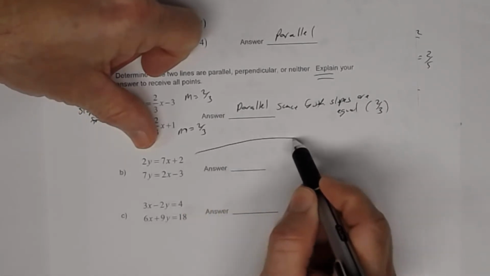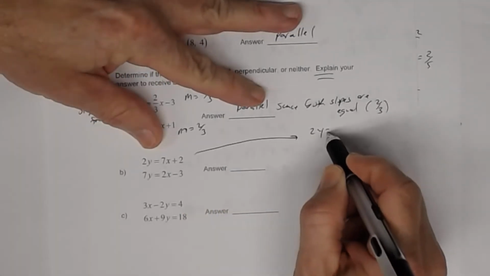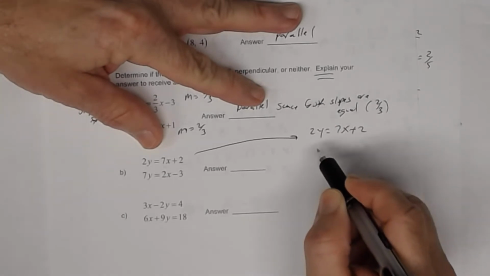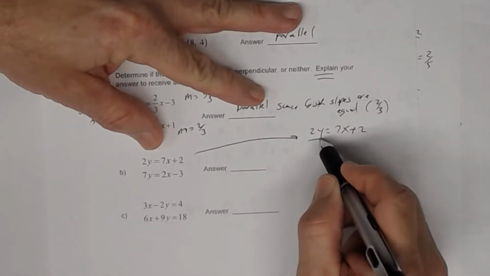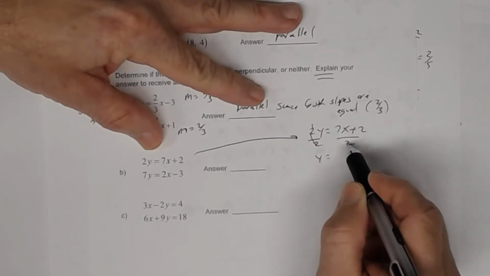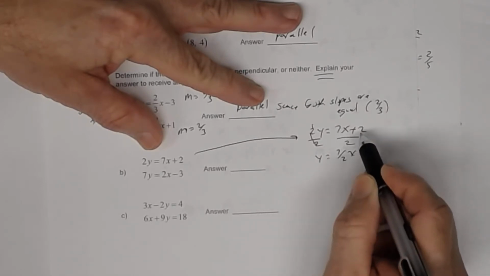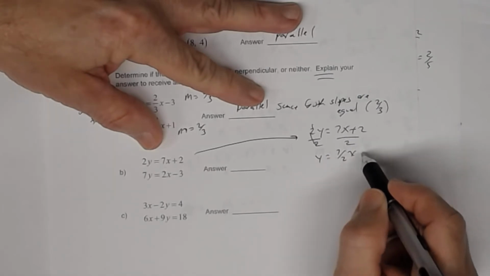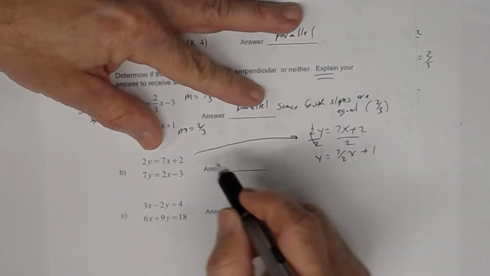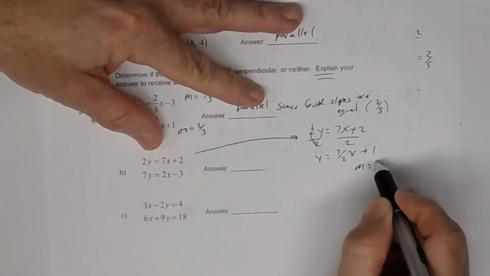So let's go do that here. 2y equals 7x plus 2. If I'm going to get y by itself, I'm going to divide both sides by 2. So I get y equals 7/2 x plus, and then 2 divided by 2 is 1, right? So the slope of this line is 7/2.